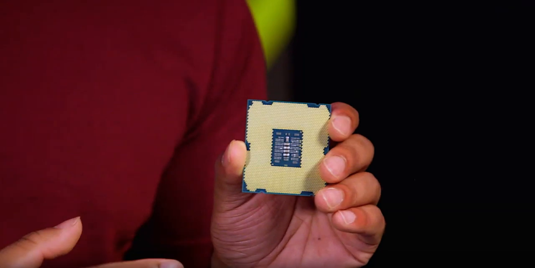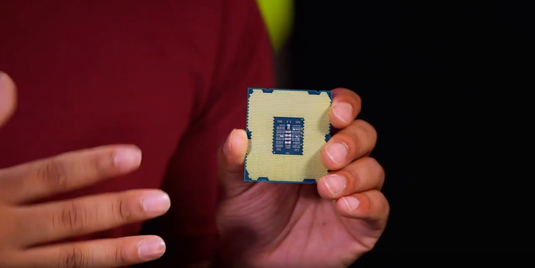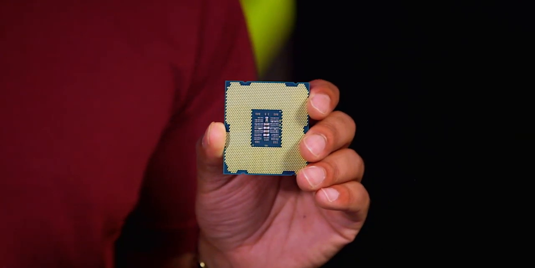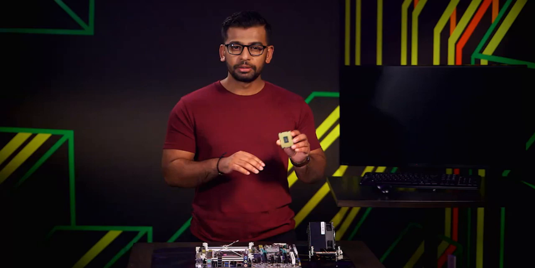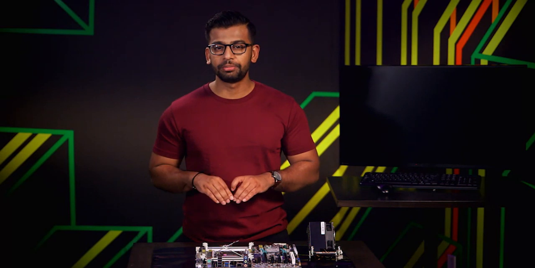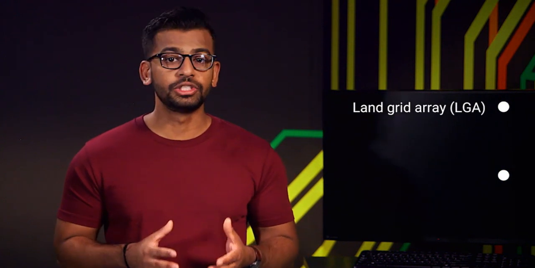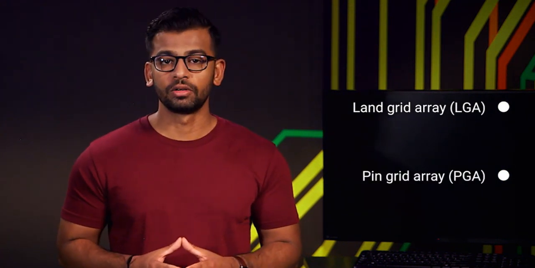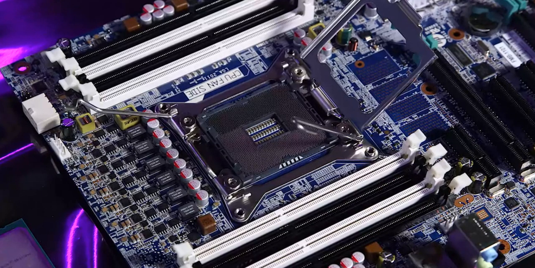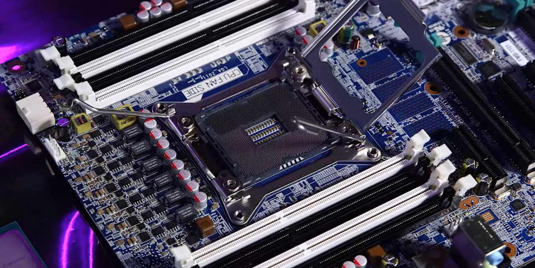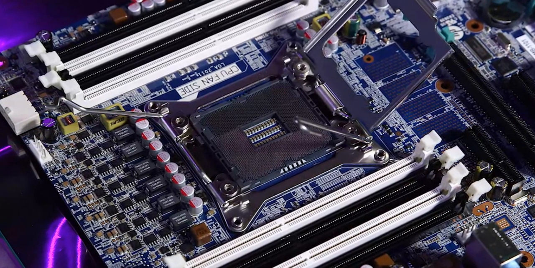There are different ways CPUs fit on motherboards using different sockets. Your CPU might have lots of tiny pins that either stick out or have contact points that look like dots. Depending on your motherboard, you'll need to make sure these CPUs fit correctly in the socket. There are currently two major types of CPU sockets: land grid array, also known as LGA, and pin grid array, also known as PGA. In an LGA socket like this one, there are pins that stick out of the motherboard.